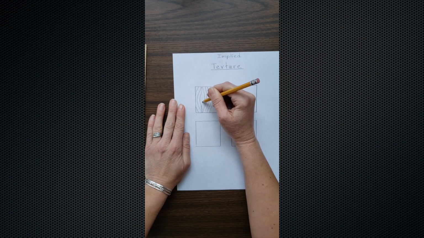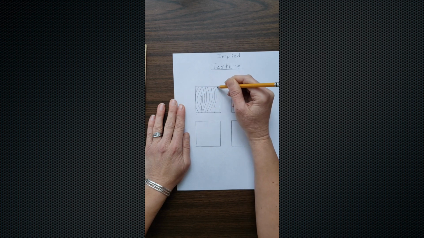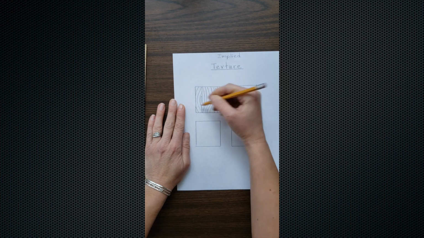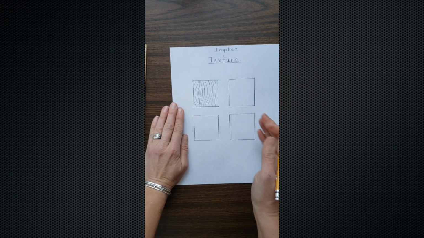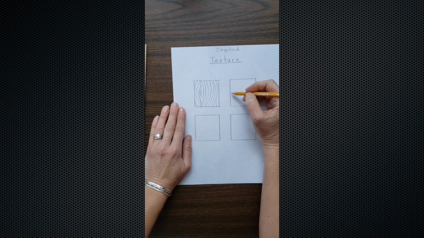So the way you apply line and shape will help you to create these different textures. So I have one square filled with the look of texture. So I created a wooden looking texture. So maybe over here I want to do something that looks like fur. So I'm creating this implied texture just by adding lines in a certain way.